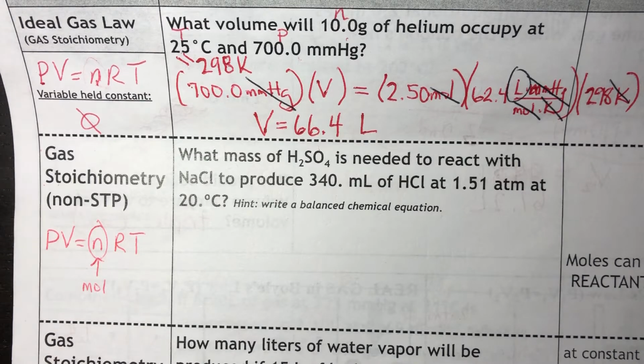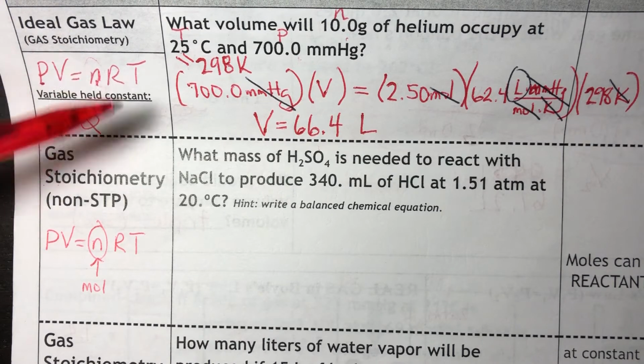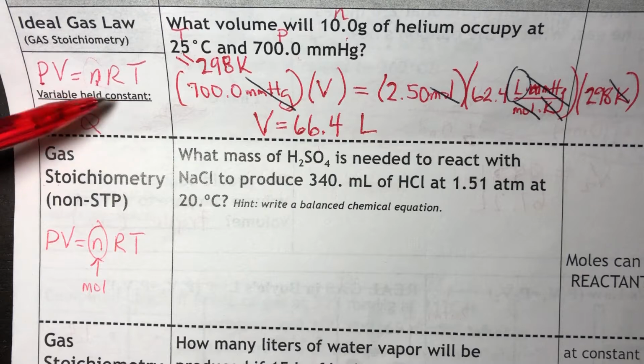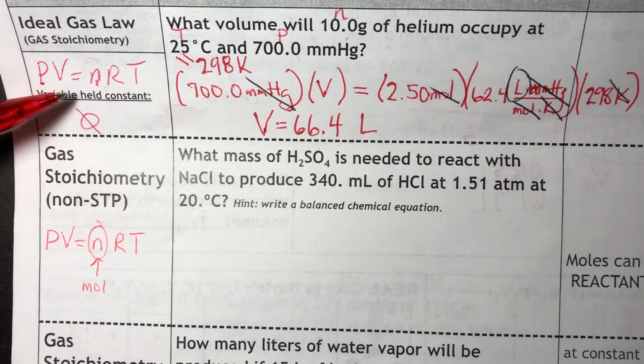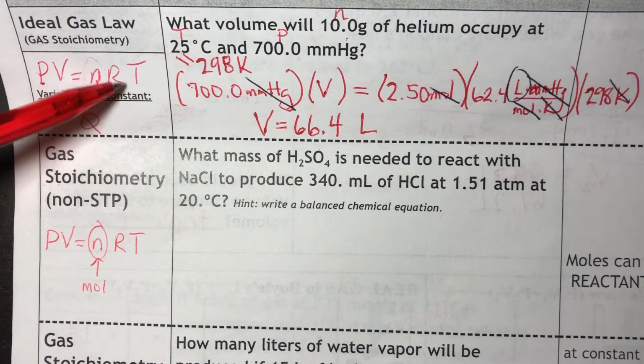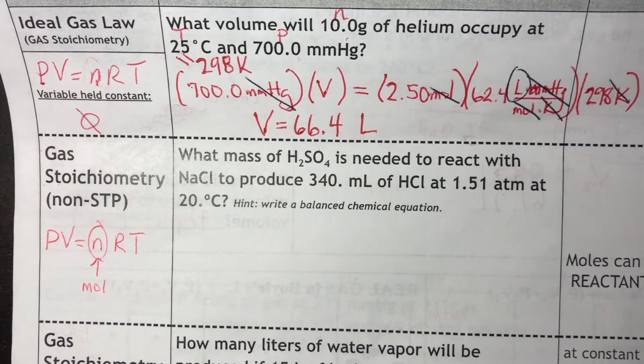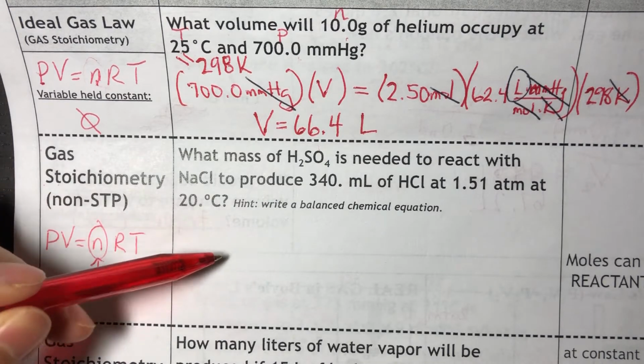So we're going to finish our gas laws notes where we left off from last class. We left off on the ideal gas law, and if you recall, the ideal gas law involves all the variables that we've come across from all the other gas laws: pressure, volume, moles, ideal gas constant, and temperature. None of the variables are held constant in the ideal gas law, except for really the gas constant here, R.